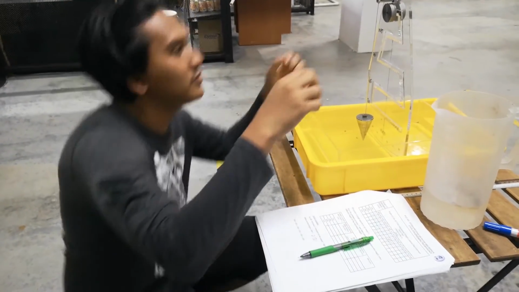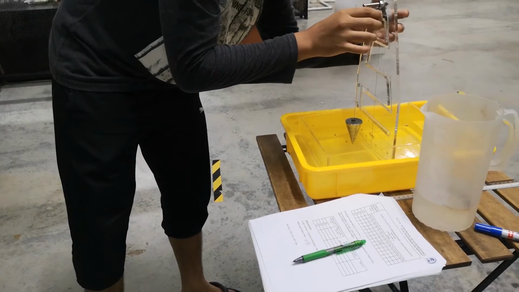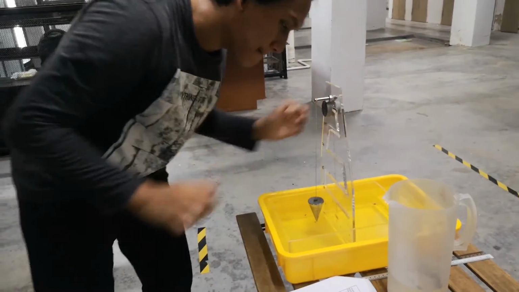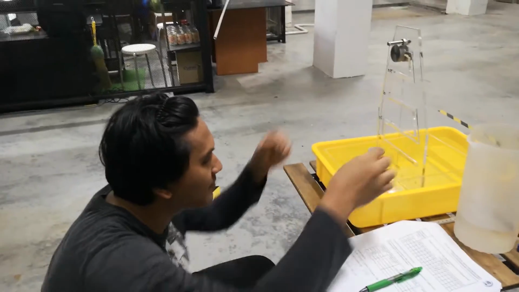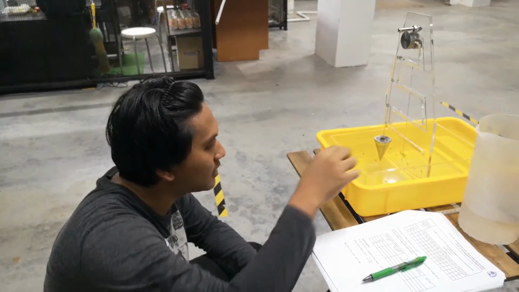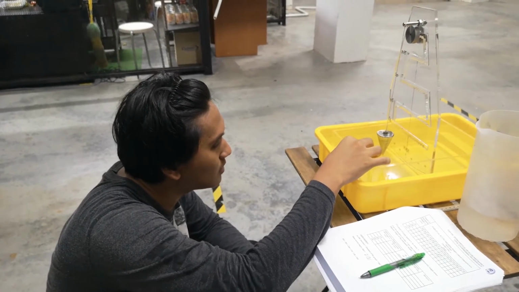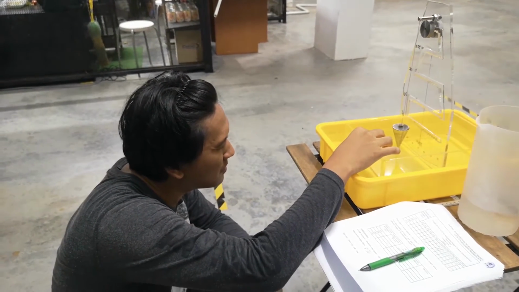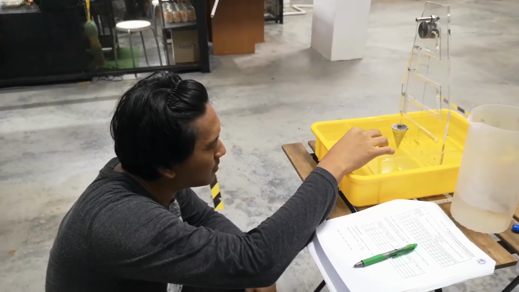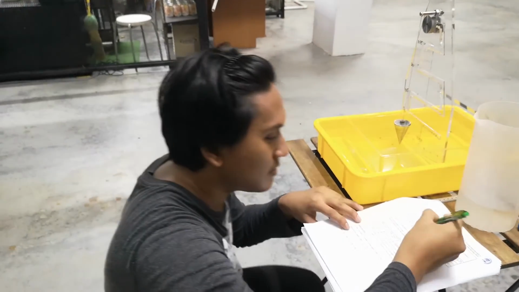And then move to the left side, which is negative 20. The angle shows 6 degrees.